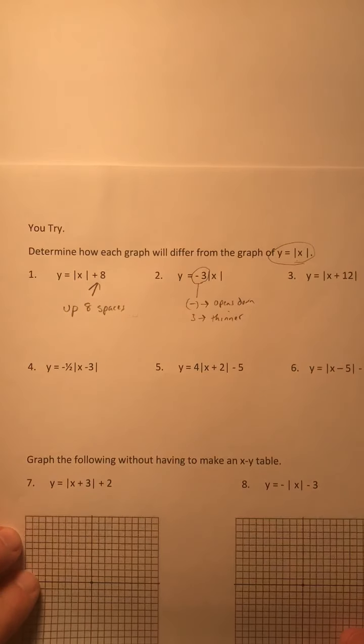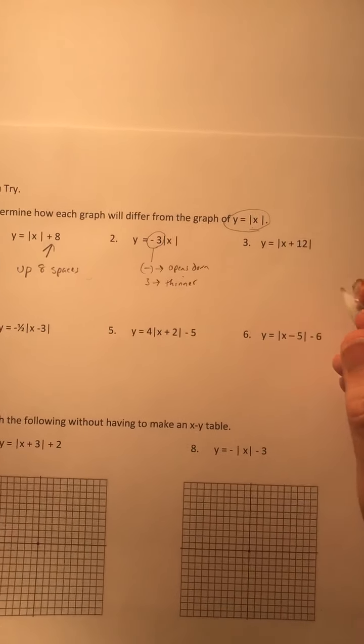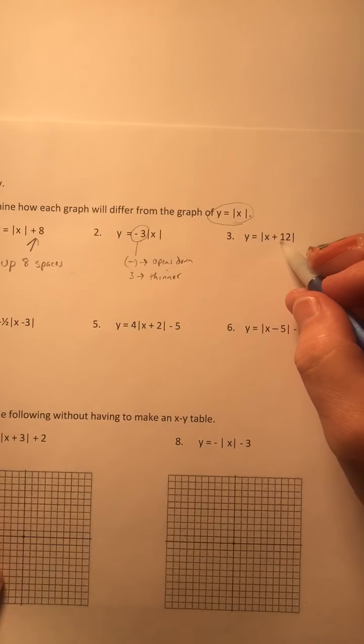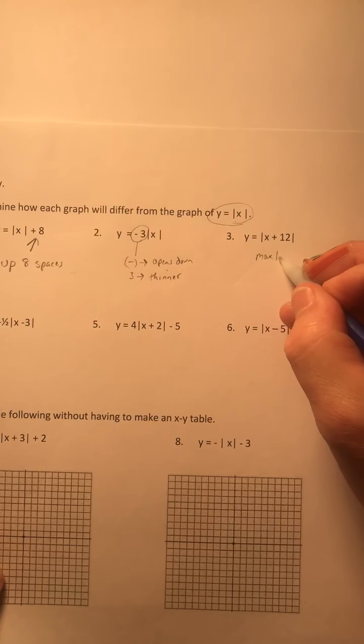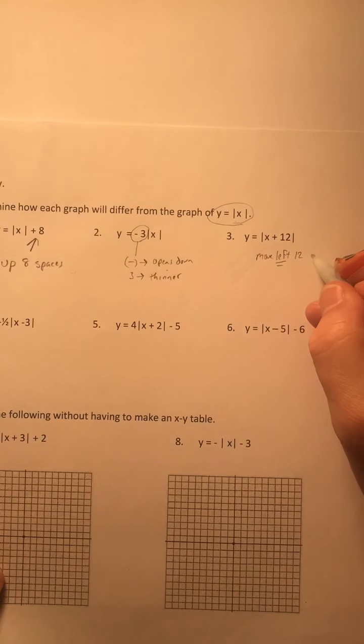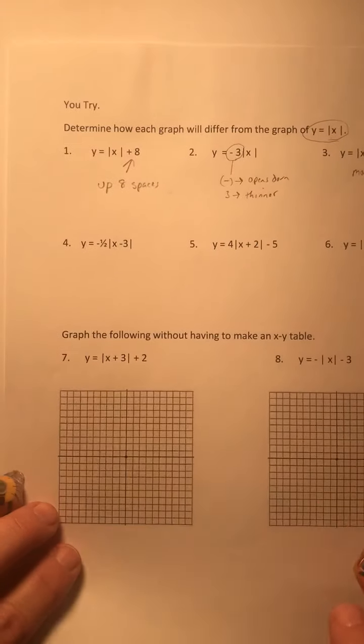And then number 3, that plus 12 makes it move left, again, left 12 spaces.